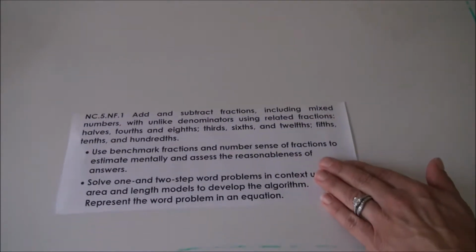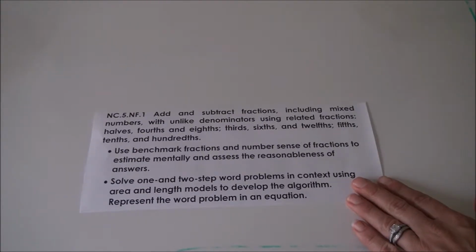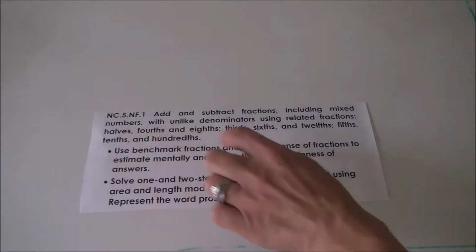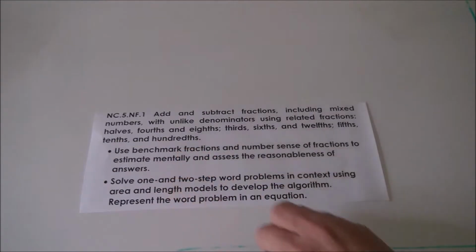This video addresses North Carolina Standard 5.NF.1. Add and subtract fractions, including mixed numbers with unlike denominators, using related fractions. The related fractions are limited to halves, fourths, and eighths; thirds, sixths, and twelfths; and fifths, tenths, and hundredths.